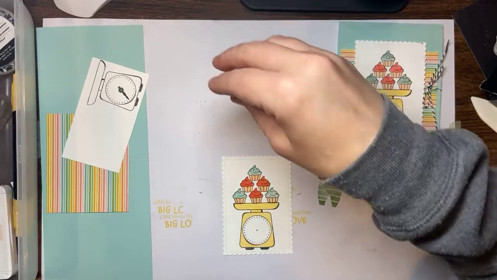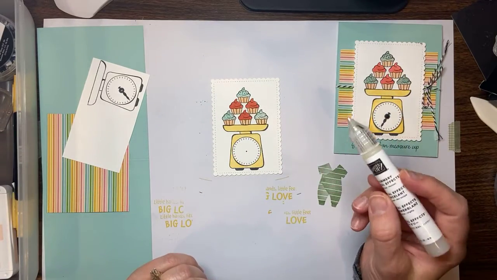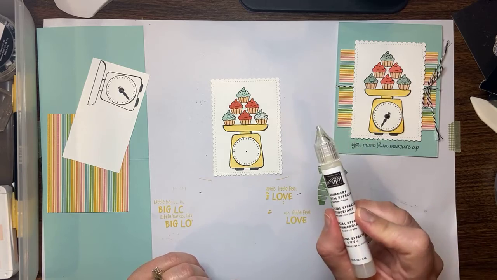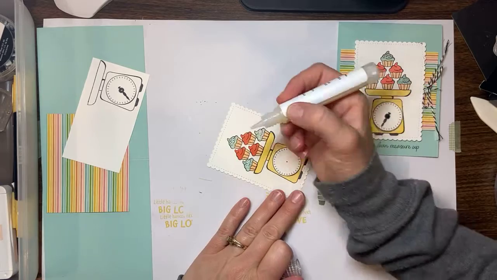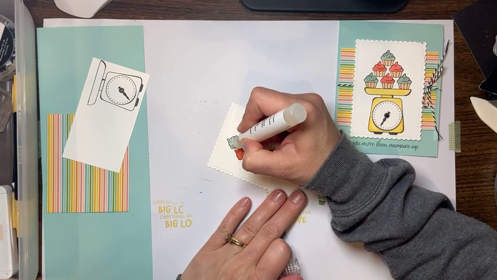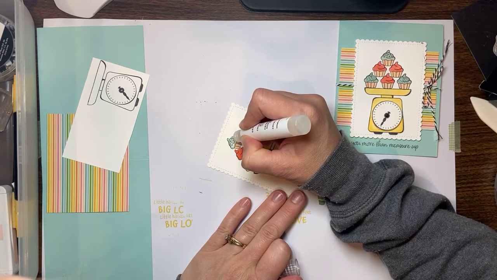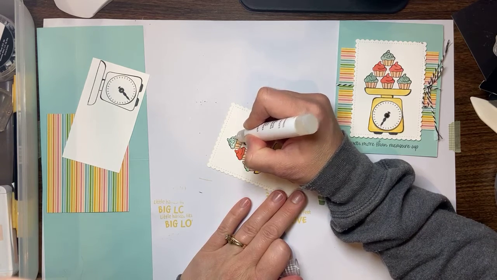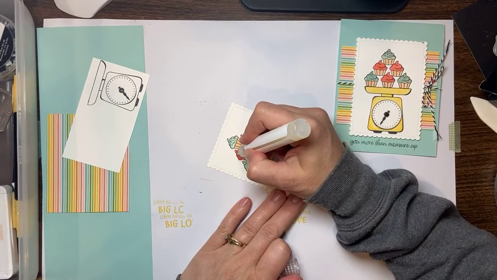Okay, now this is the fun part. We're going to take this. This is Shimmery Crystal Effects. And I am just going to start squeezing it out a little bit, getting a little bit on the cupcake, and then just using the tip of this to move that around so that it covers all of the frosting around here.